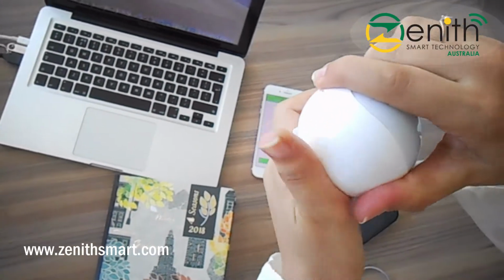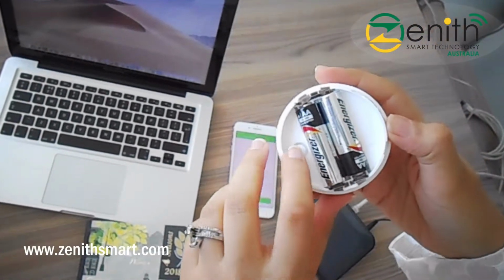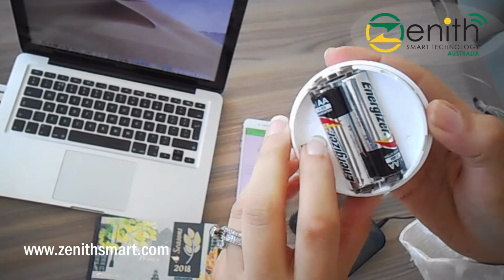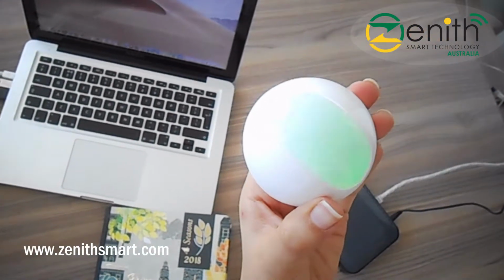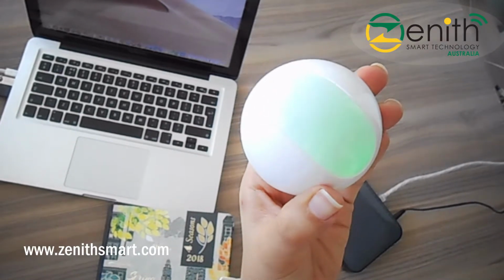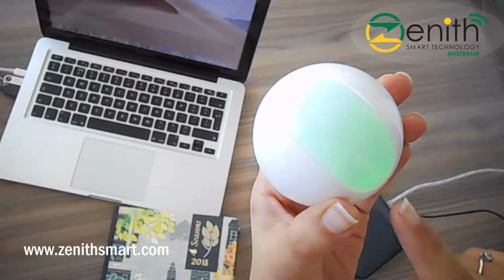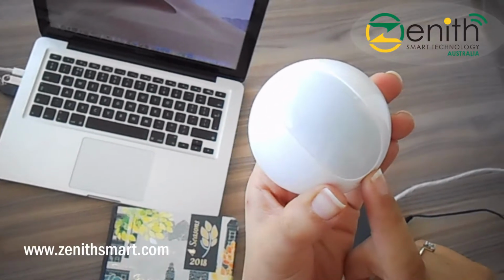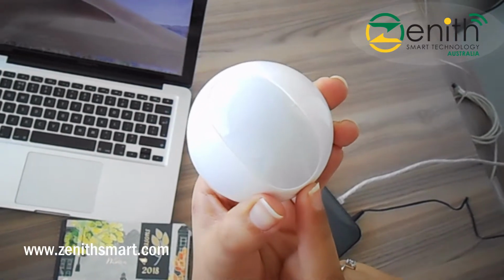We have to select the set button and press it 4 times. 1, 2, 3, 4. Then we can see that it starts blinking, and then this light, which is gonna stay for 2 seconds, shows that it's already added to the system.